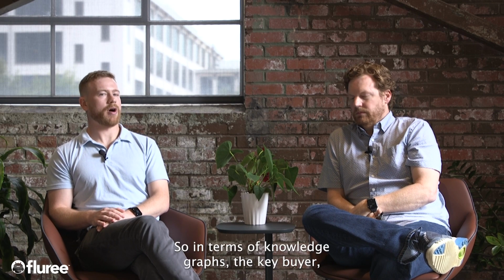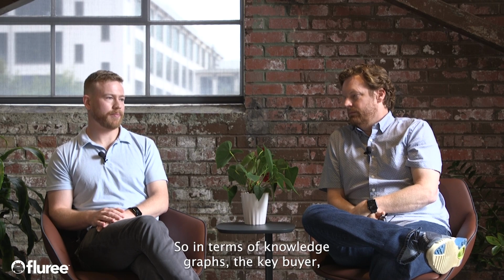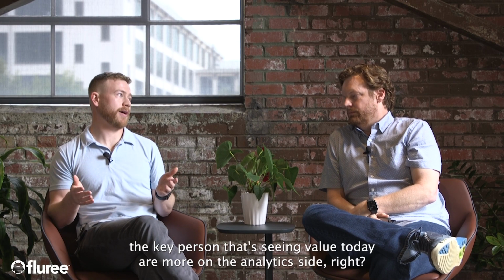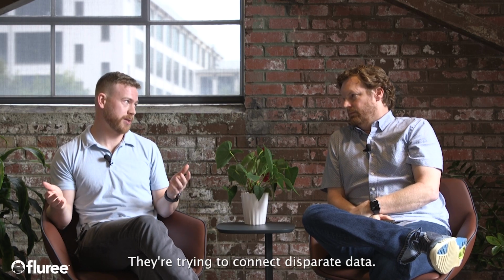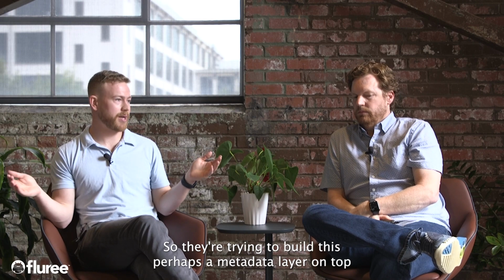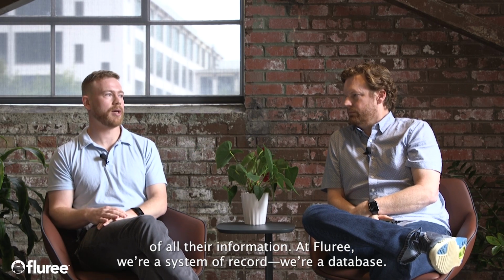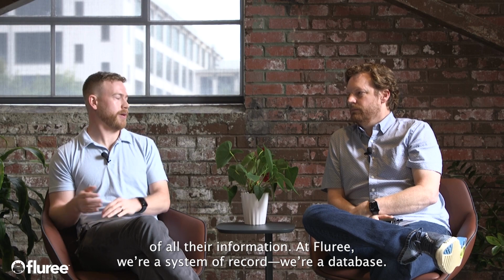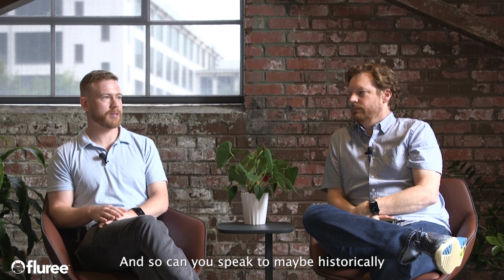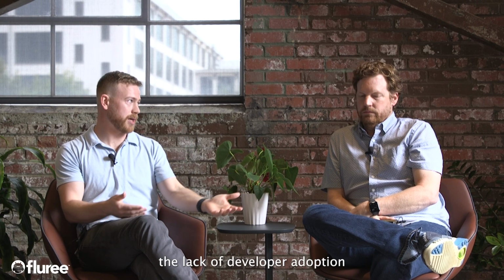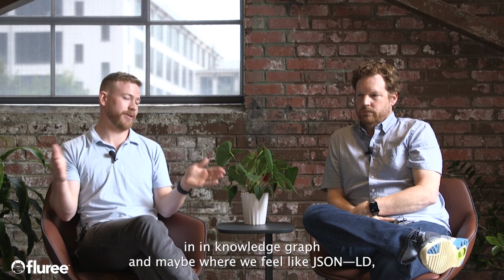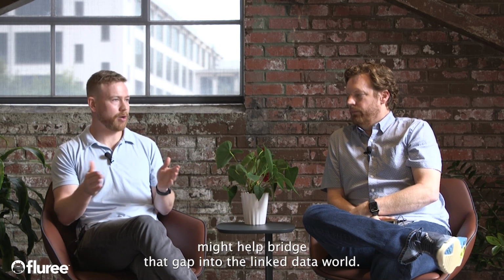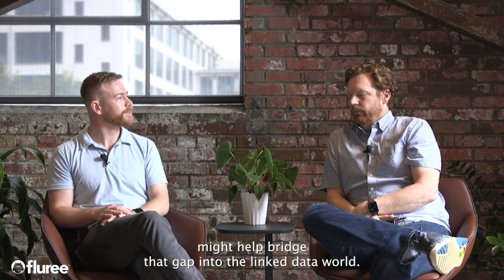So in terms of knowledge graphs, the key buyer, the key person that's seeing value today, is more on the analytics side, right? They're trying to connect disparate data, so they're trying to build perhaps a metadata layer on top of all their information. At Fluree, we're a system of record, we're a database. Can you speak to maybe historically the lack of developer adoption in knowledge graphs, and where we feel like JSON-LD, which we've covered in the past, might help bridge that gap into the linked data world?